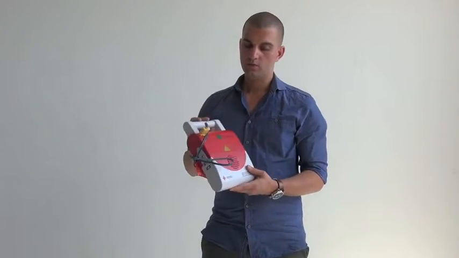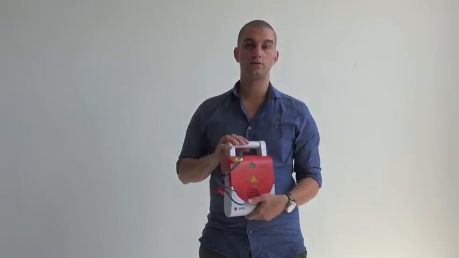Remember to always remove the clothing before popping the pads on. Follow the instructions that the AED tells you and make sure that nobody's touching the patient. If you're using the AED, you're in charge. What an AED will do is pass electricity through the patient. So if somebody's touching the patient, there's a chance that they can get shocked too.